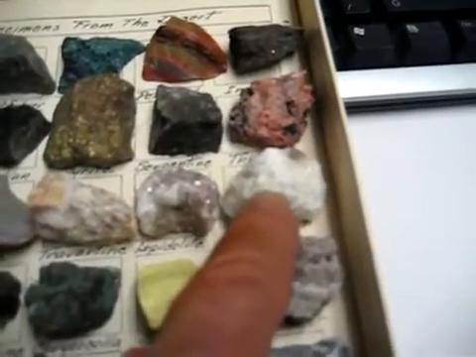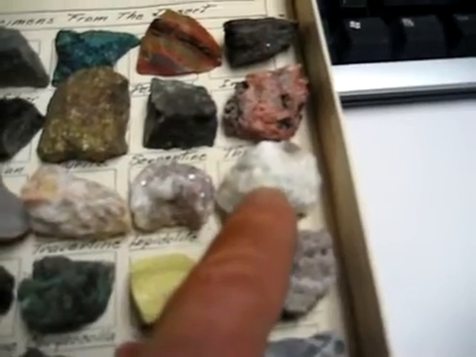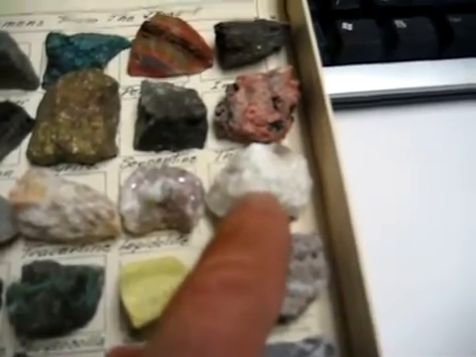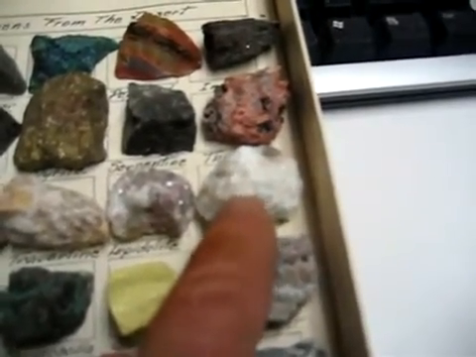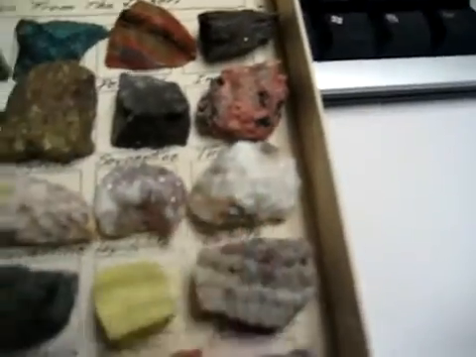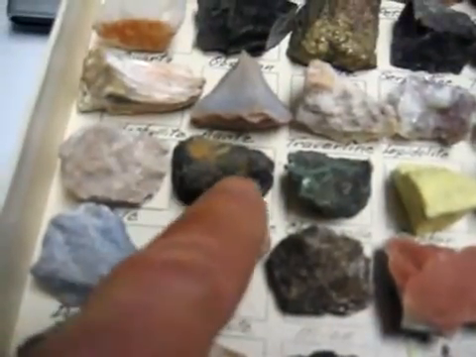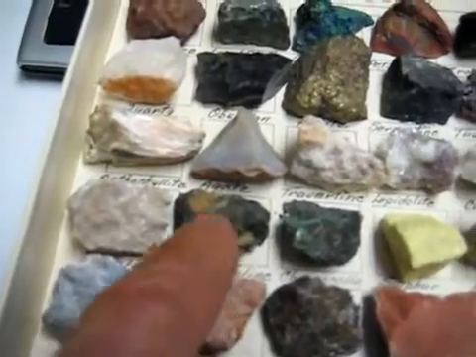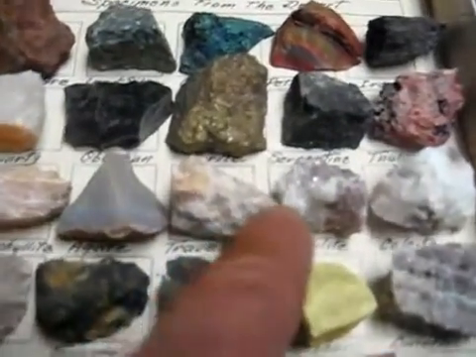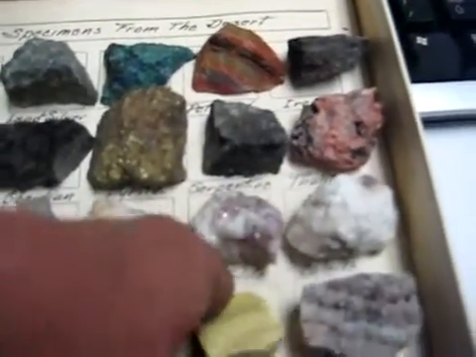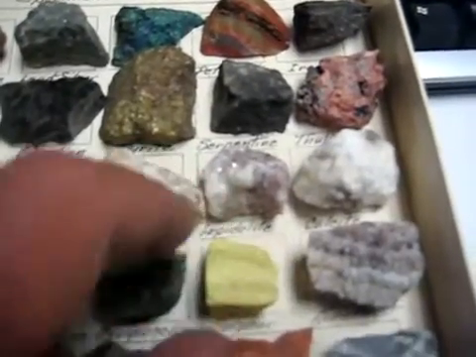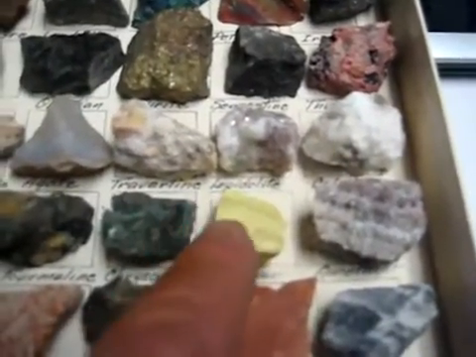That you would crush up if you're going to do Reed's battery. You'd crush that up. And then of course here's tourmaline. See, there's different varieties of these rocks, so this of course being sulfur, you could add that as a dopant.